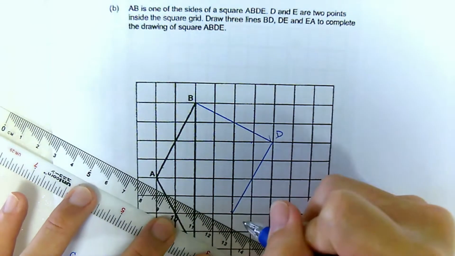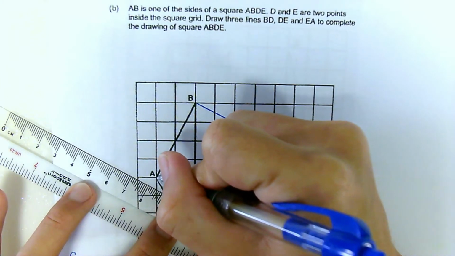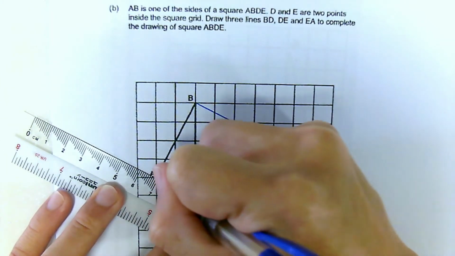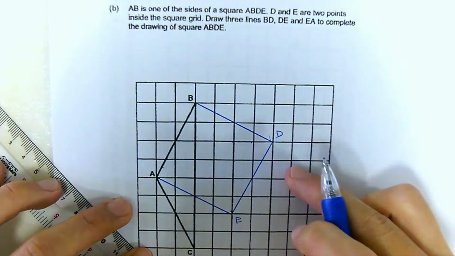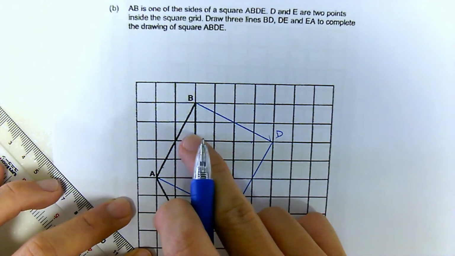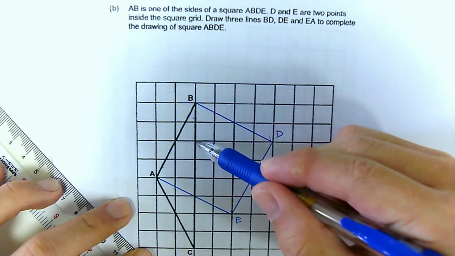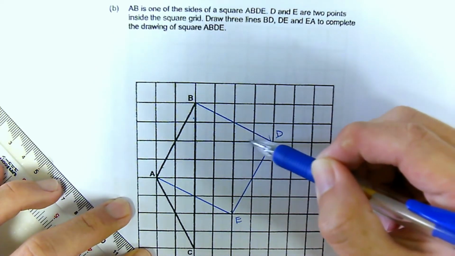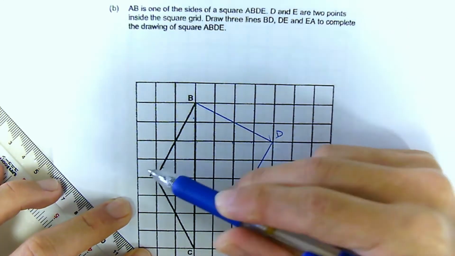Okay, and then this is your E, and then it will join to A. So you go like this. So remember, as you are drawing, right, always count 1, 2, 1, 2, 3, 4. So count like that. Then you start connecting the rest.